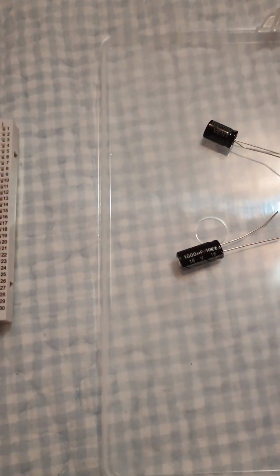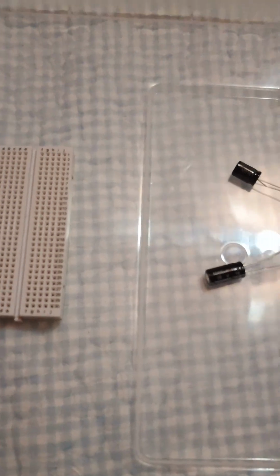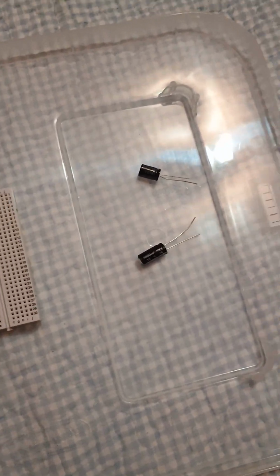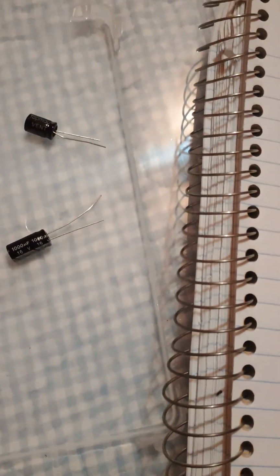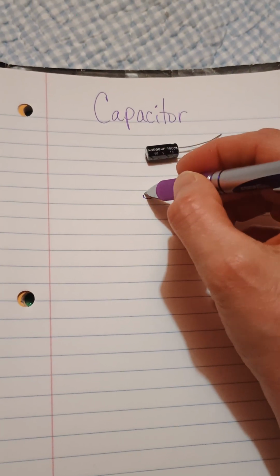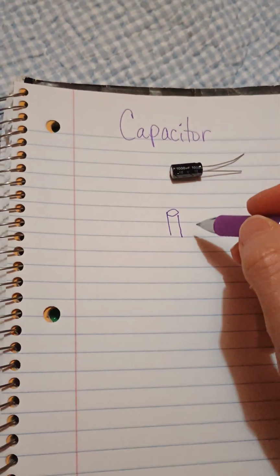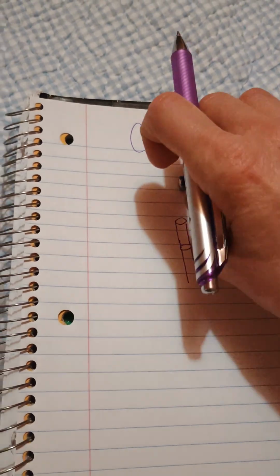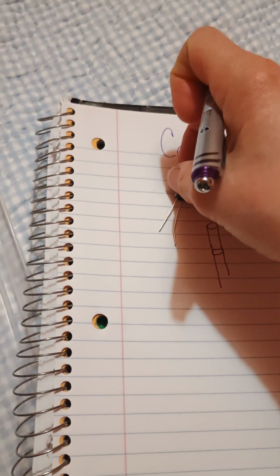In our lesson, I'm going to draw a picture of a capacitor. I'm going to move this capacitor over here so we see that it's a capacitor. It says capacitor, and here we have a capacitor. If I wanted to draw this, I could do it more like an oval, something like this, and then it has two leads coming off of it.